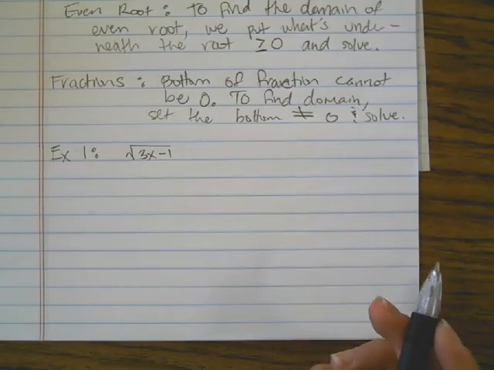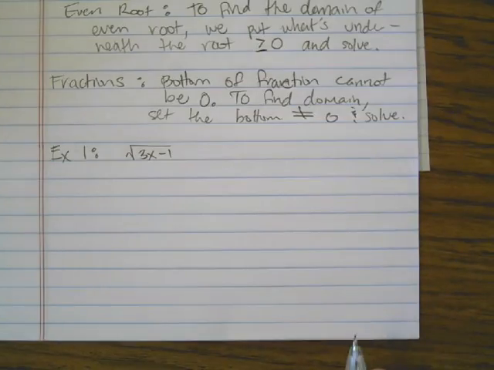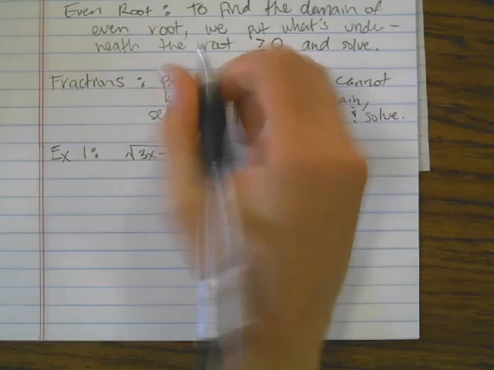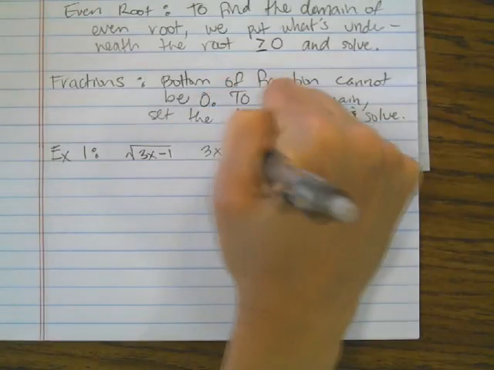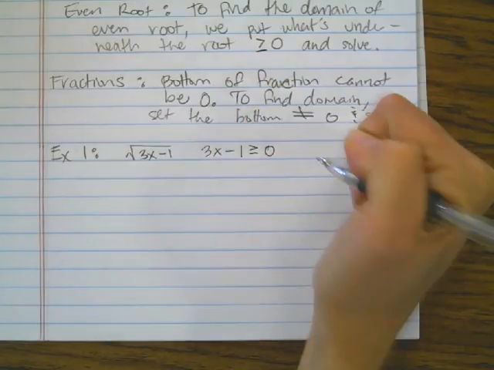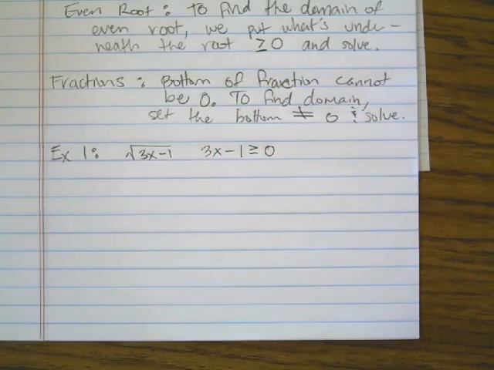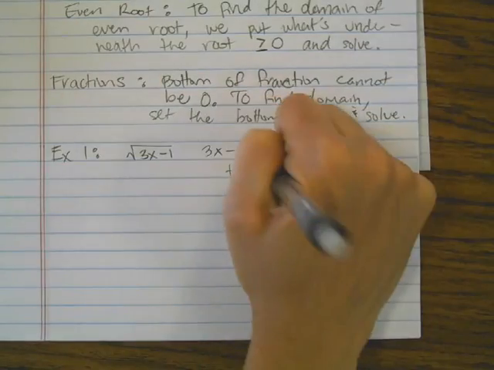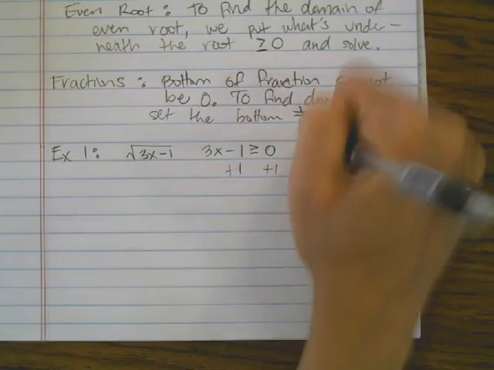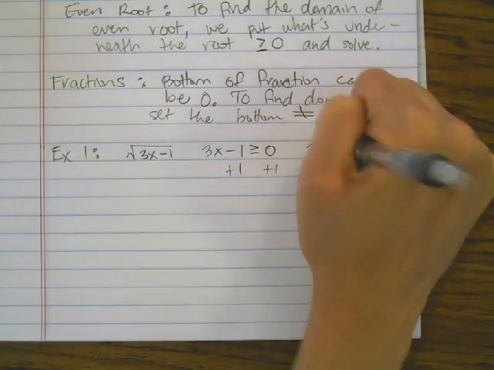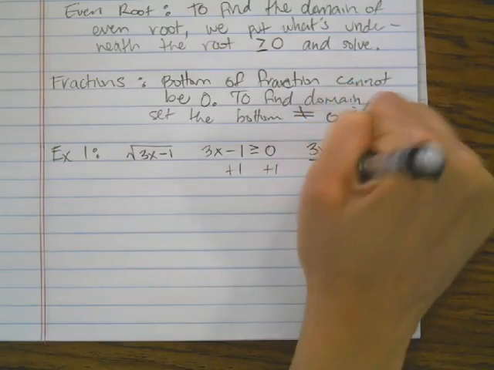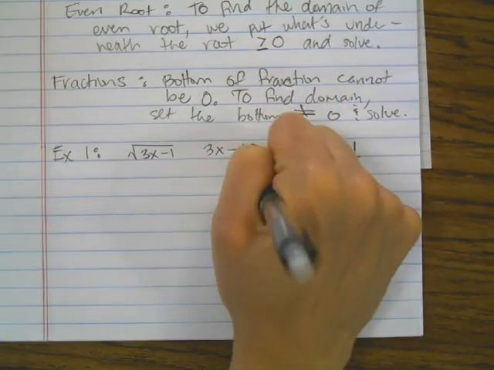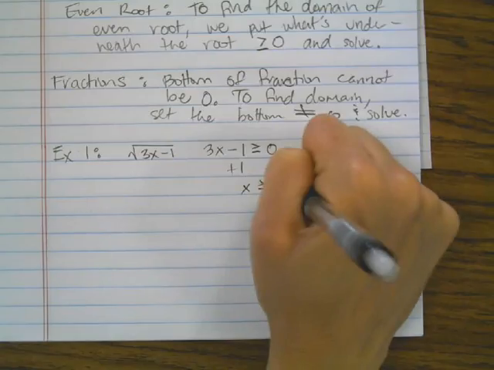For the next example, let's say I had x squared plus 1 divided by x squared plus x minus 12. Is it an even root? No. Is it a fraction? Yes. So it says for the fraction, what we have to do is we set the bottom of the fraction not equal to 0 and we solve. So x squared plus x minus 12 does not equal 0.